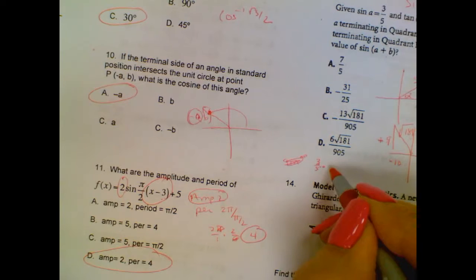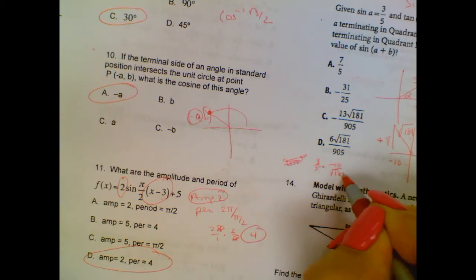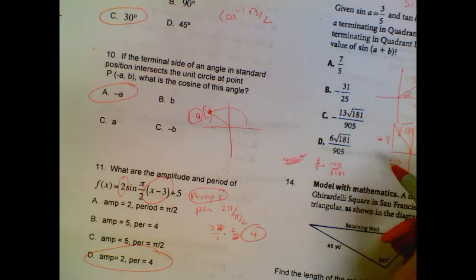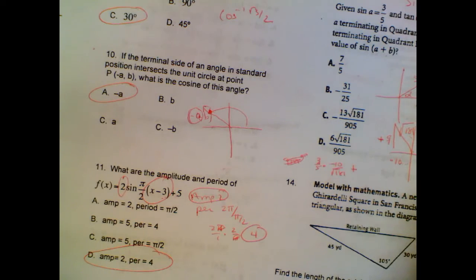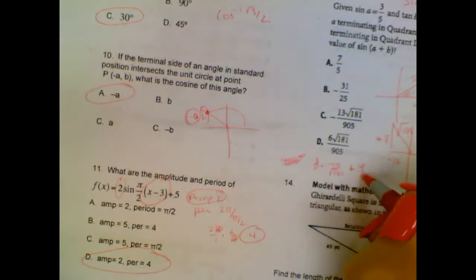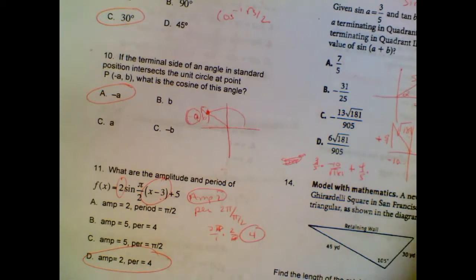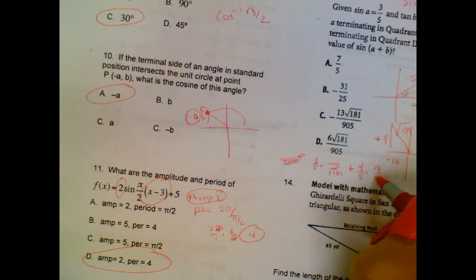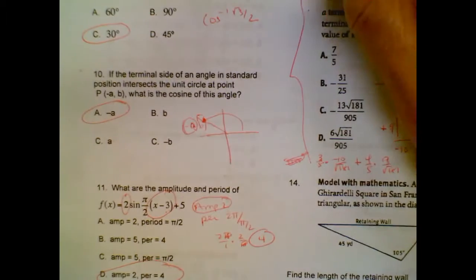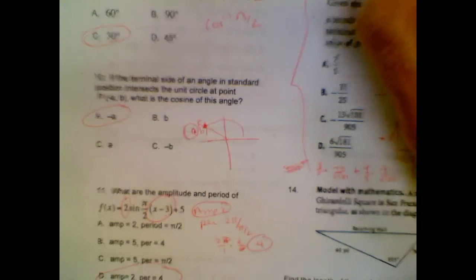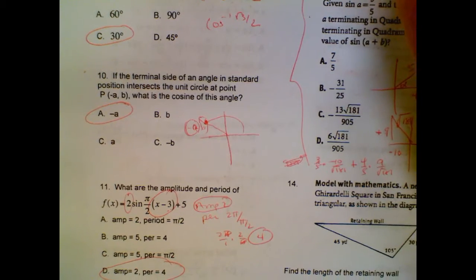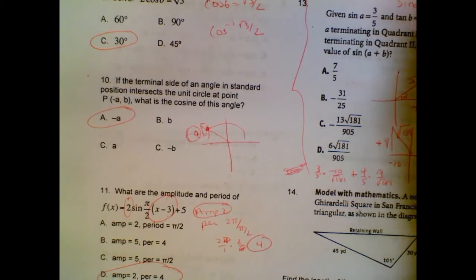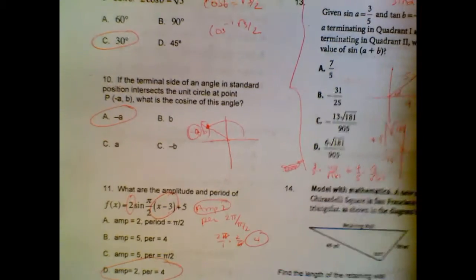Cosine of beta is negative 10 over radical 181, plus cosine alpha, which is 4/5, times sine of beta, which is 9 over radical 181. So I need some room here. Let's go up here. Negative 30 over 5 radical 181 plus 36 over 5 radical 181, for a total of 6 over 5 radical 181.